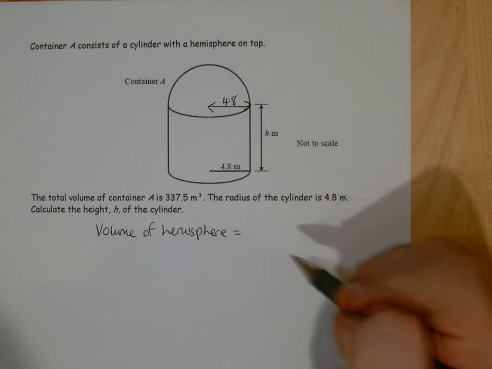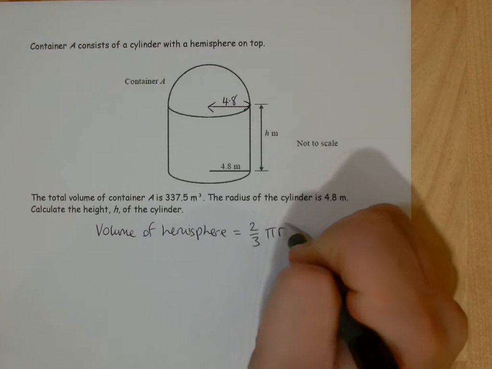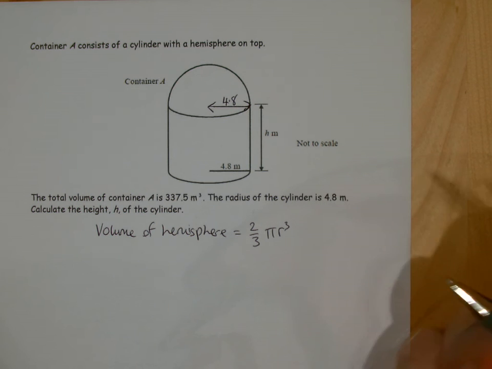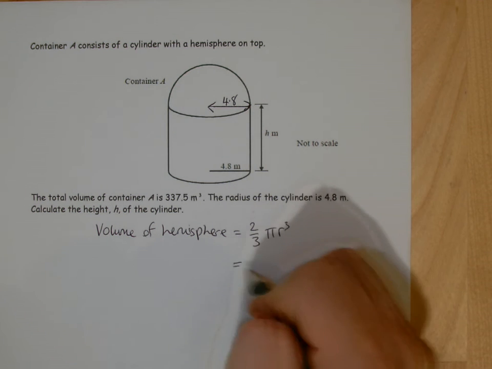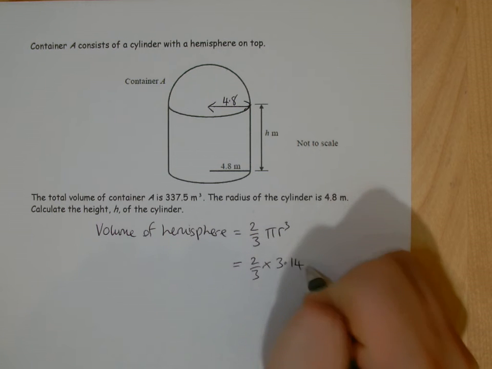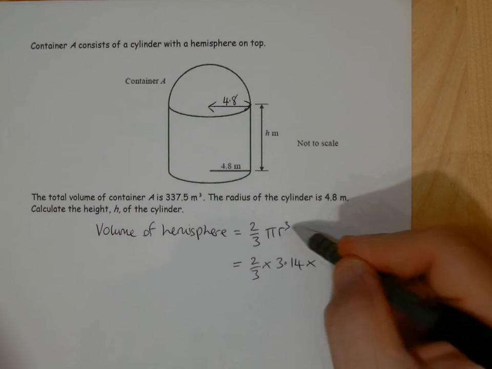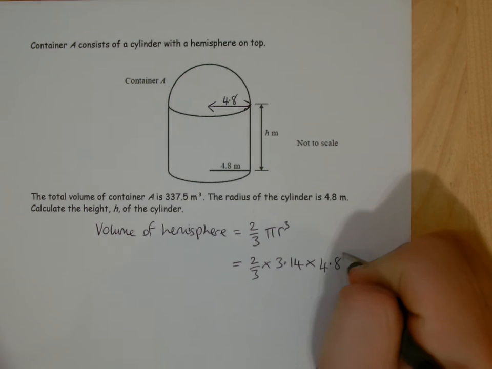We've got a formula for it, haven't we? We know the volume of a hemisphere is 2/3 pi r cubed. It's not 4/3, it's 2/3, right? Because it's half of a sphere. So that will be 2/3 times pi, which is 3.14, times the radius cubed. So the radius is going to be 4.8 cubed.